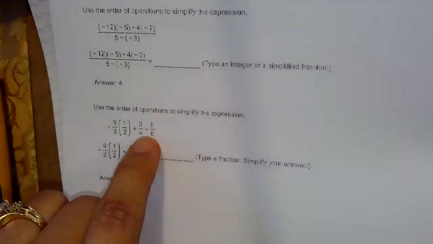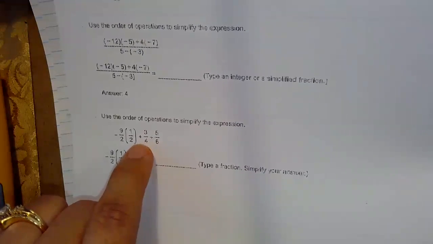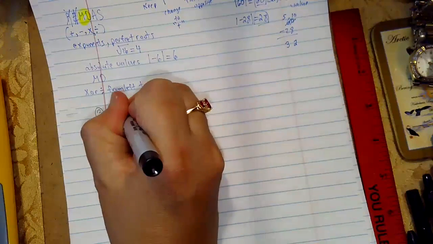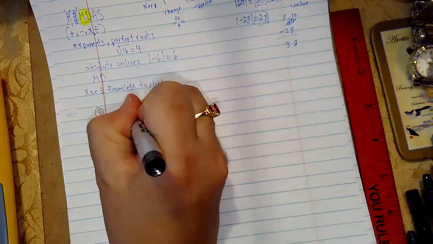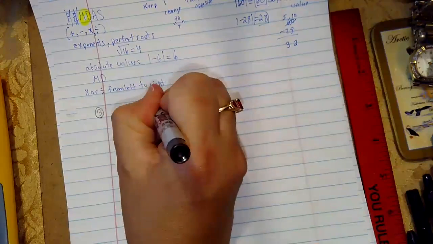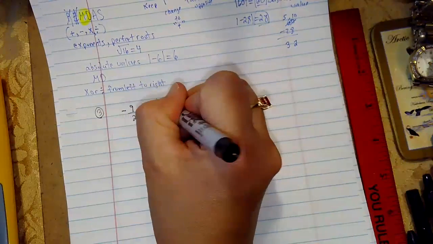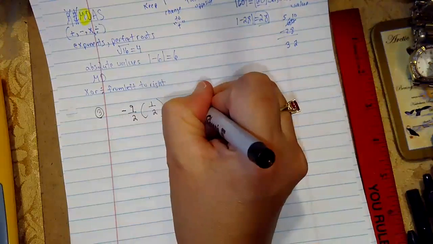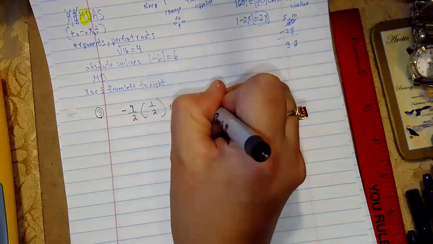This is supposed to be a division symbol here. That's a division symbol, and that's a plus sign. Okay, so let me rewrite that then. So number 3, we have -9/2, and in parentheses, 1/2 plus 3/4, and then that is a division by 5/6.